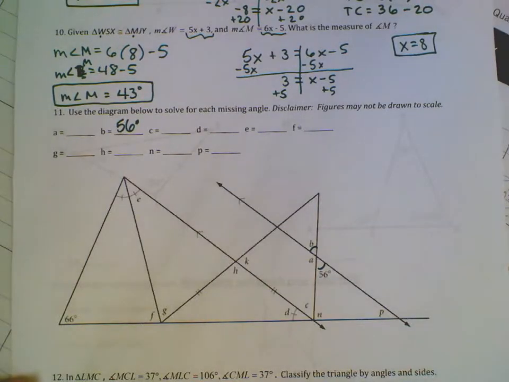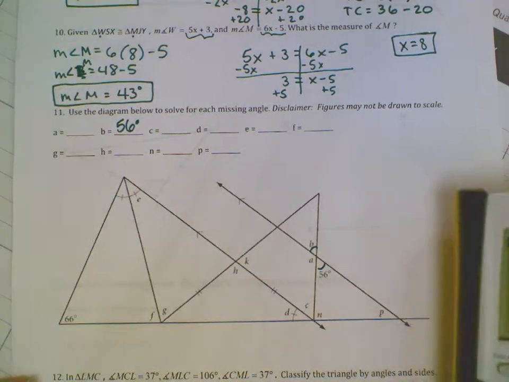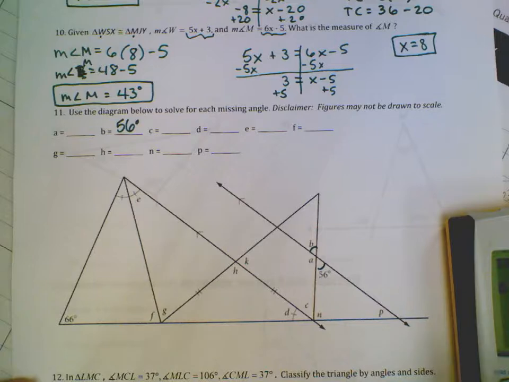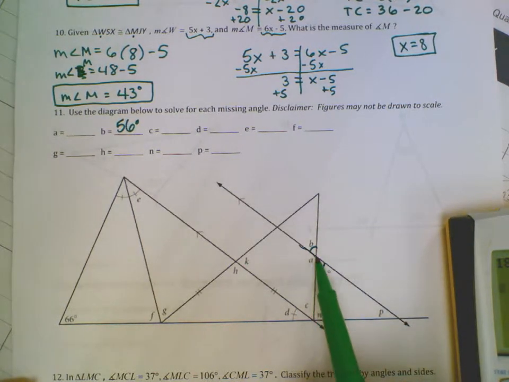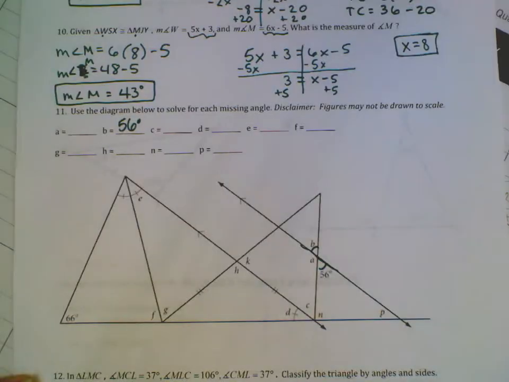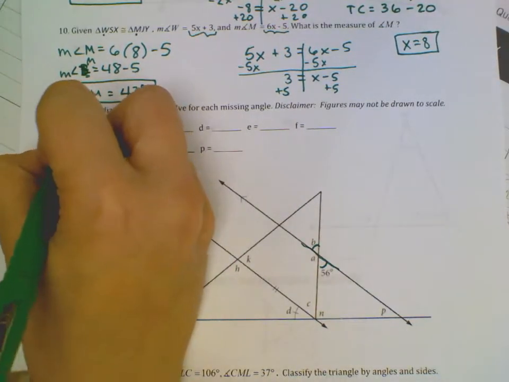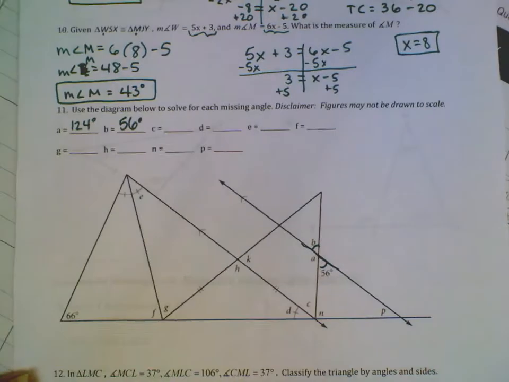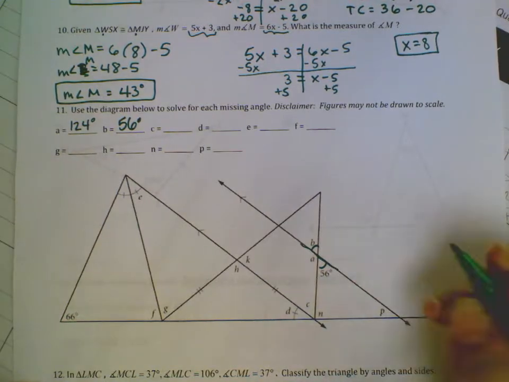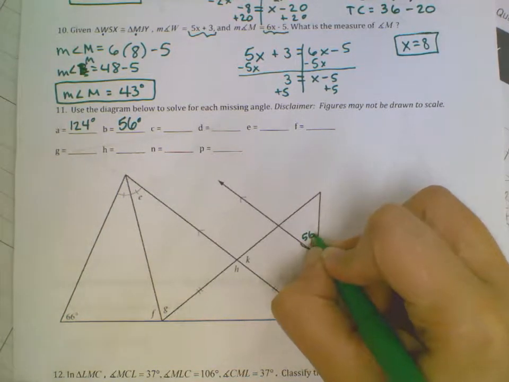Then from there, I can find the measure of angle A by doing 180 minus 56, because I know that these two angles added together have to be 180 degrees because of this straight line that it creates. So 180 minus 56 gives me 124 degrees for the measure of angle A. Now I have these angles here. I could write them in to make it a little bit more visual.